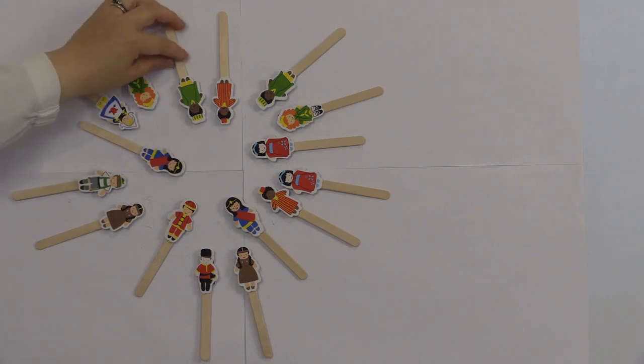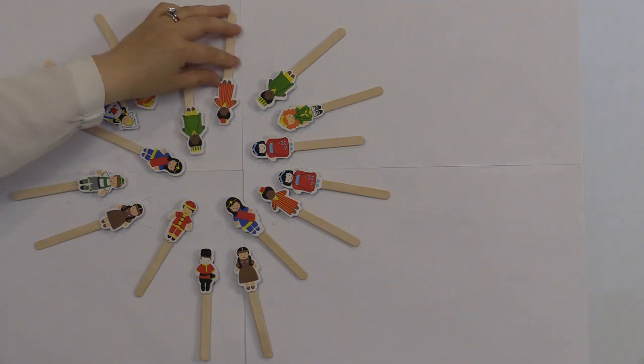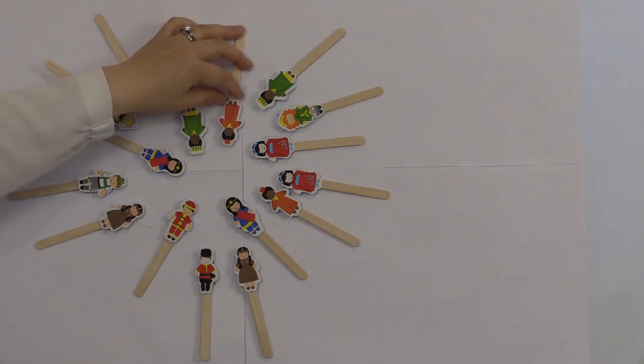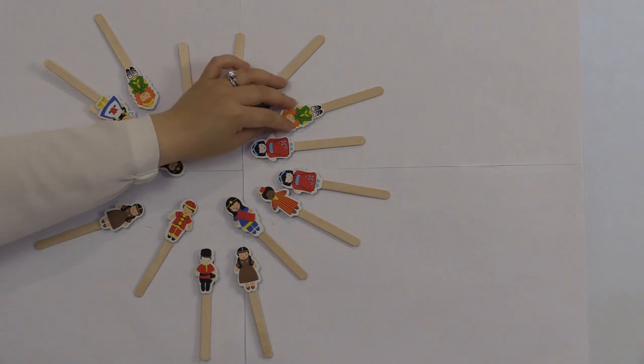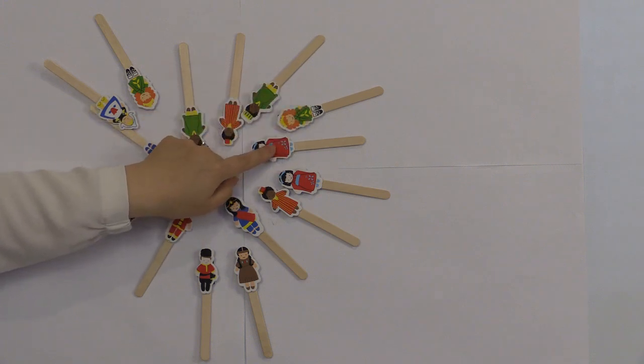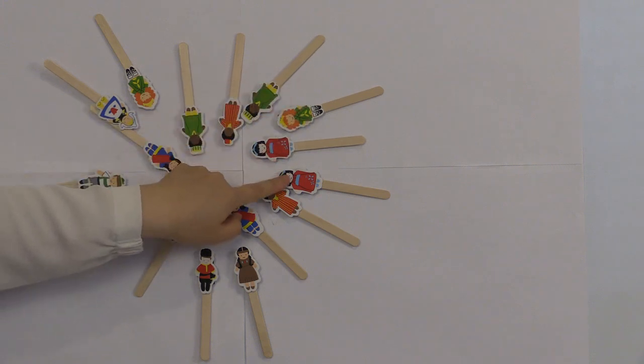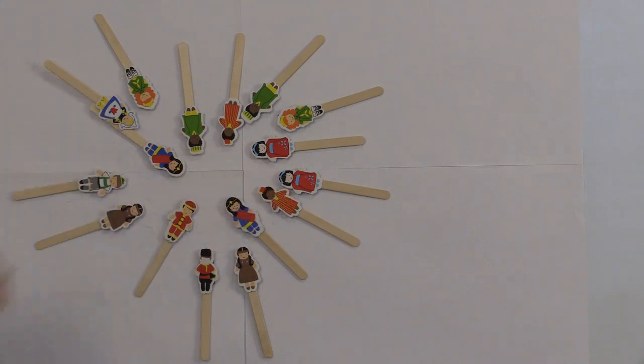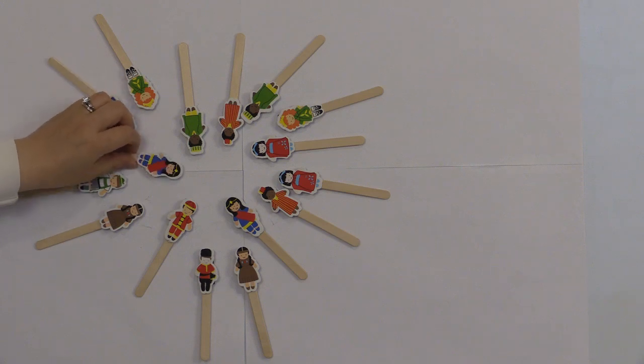13, 14, clap. What's next? 19, and they can keep going. 20, and clap. Clap. 22, 23, clap. You can practice like that. Do you see how it works? If we are doing it in the class, it's really fun. So they can count it.